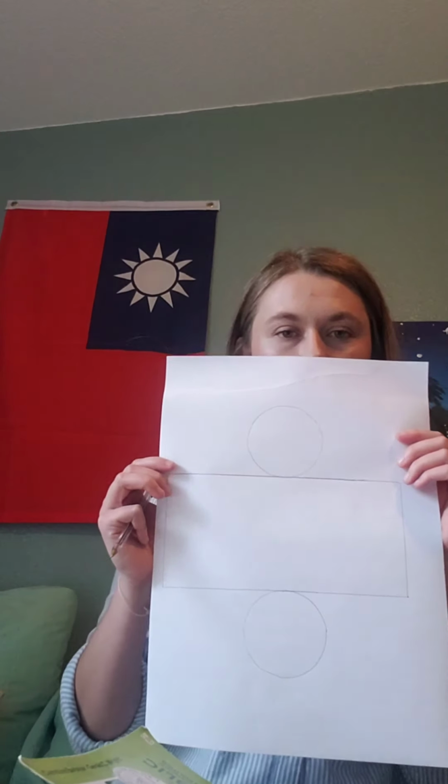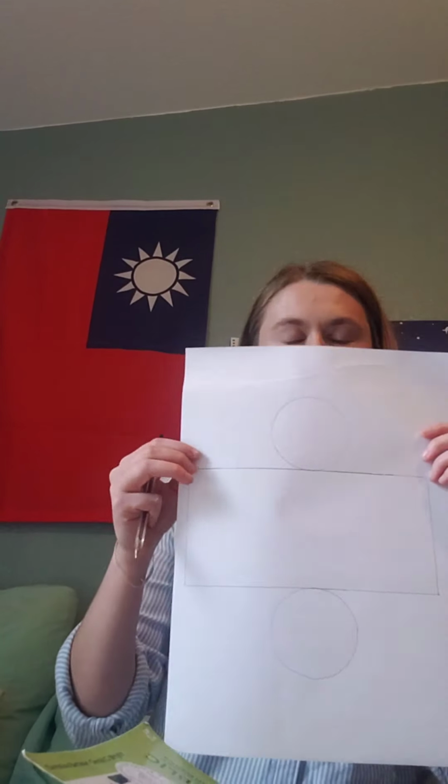Now we're going to find the surface area of our cylinder that we drew on this paper. We're going to do it piece by piece. So we're going to start with our rectangle. To calculate the area of our rectangle, we multiply the length times the width.